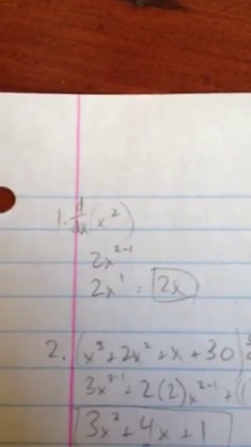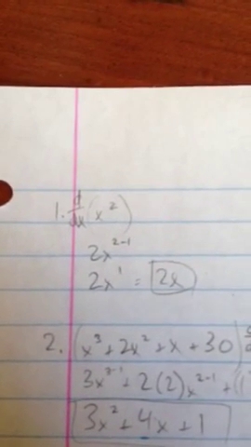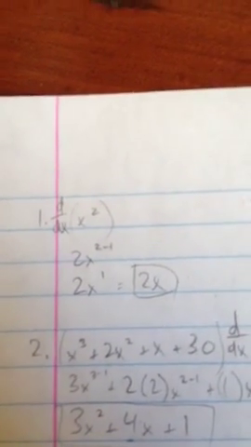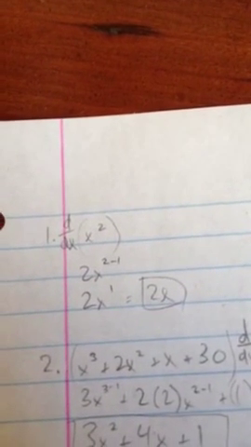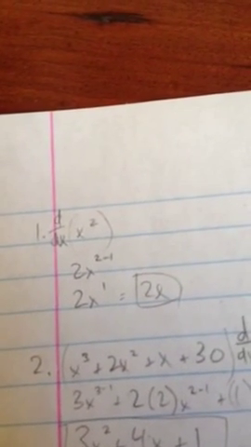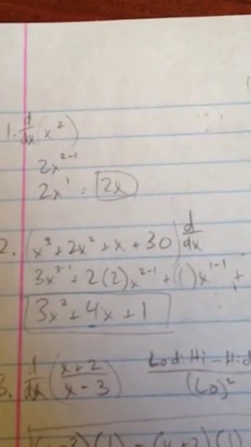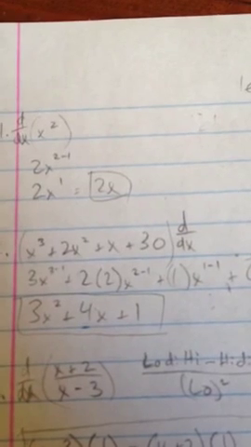Today we're going to be learning how to find derivatives. So problem number 1, we're finding the derivative with respect to x of x squared. First, you bring the 2 down as shown in the second step, and then you subtract 1 from the exponent. Then you're left with 2x to the 2 minus 1 power, which is 2x to the first, and this is just 2x.